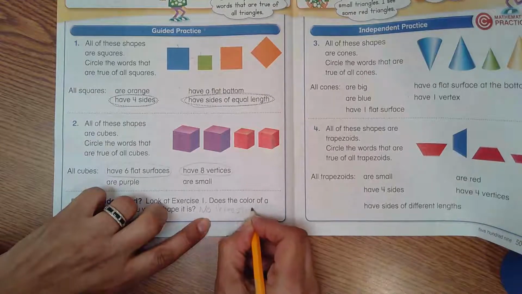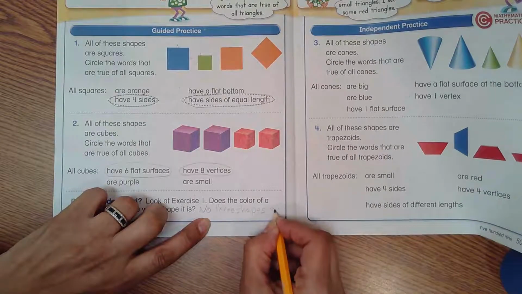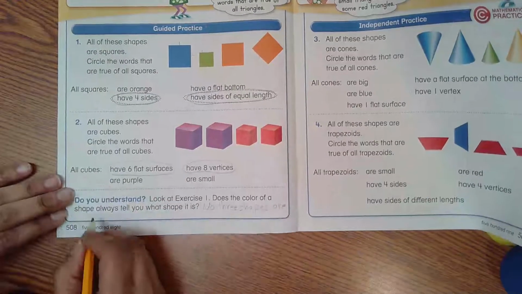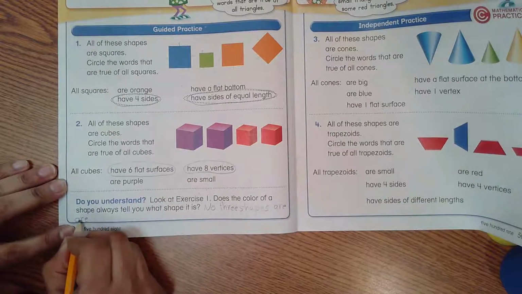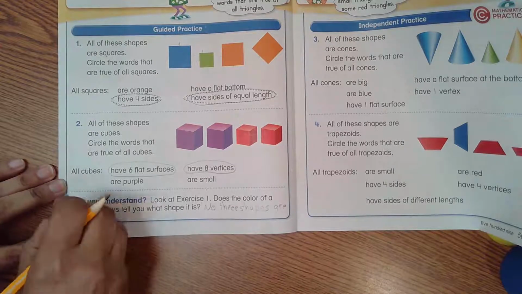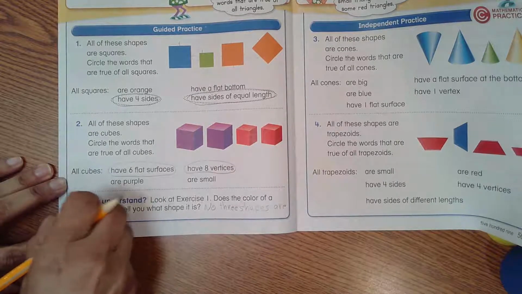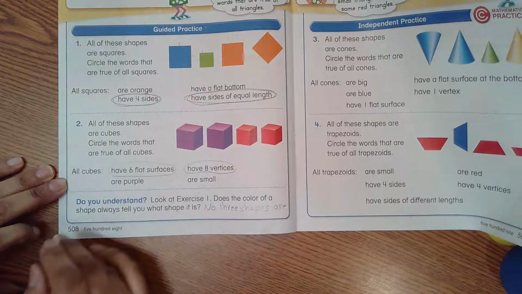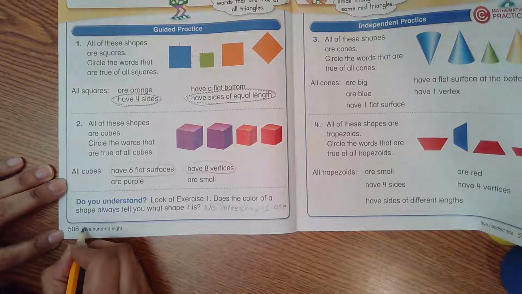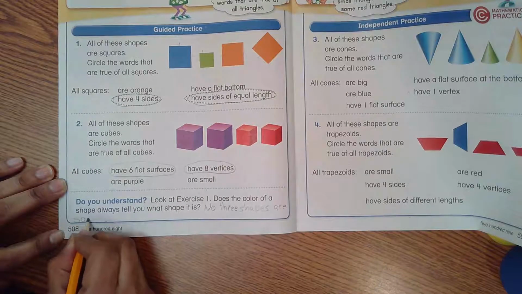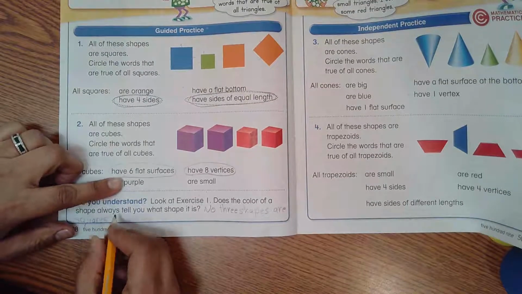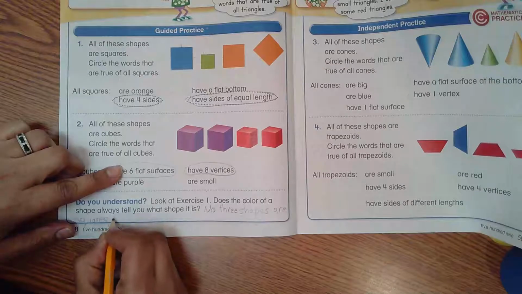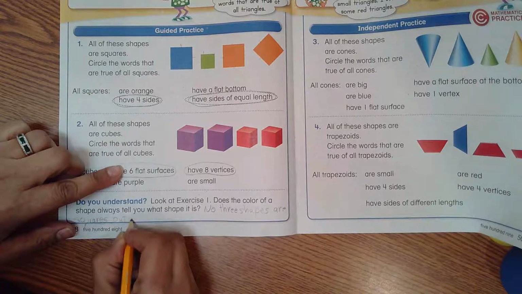shapes are squares, but they're not blue.